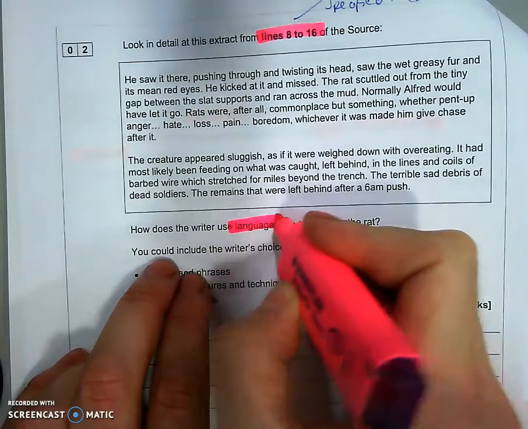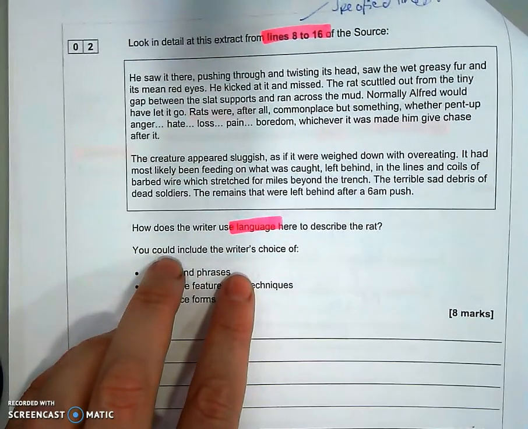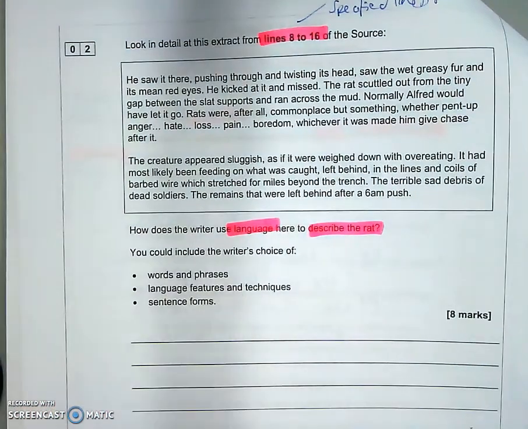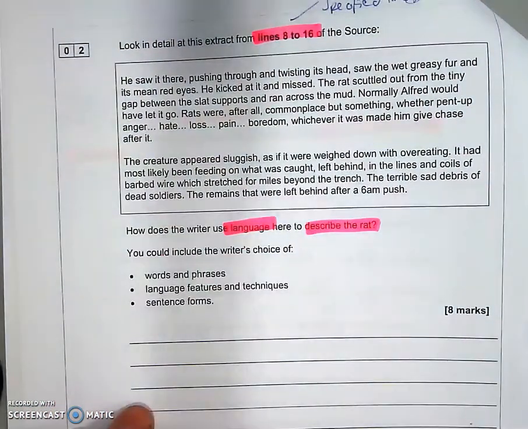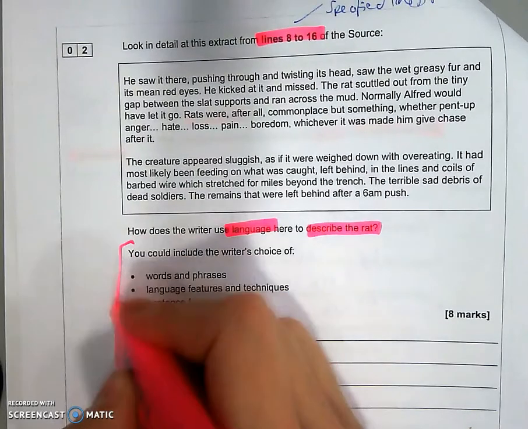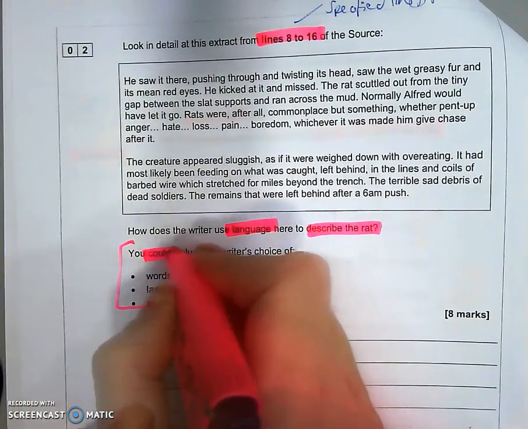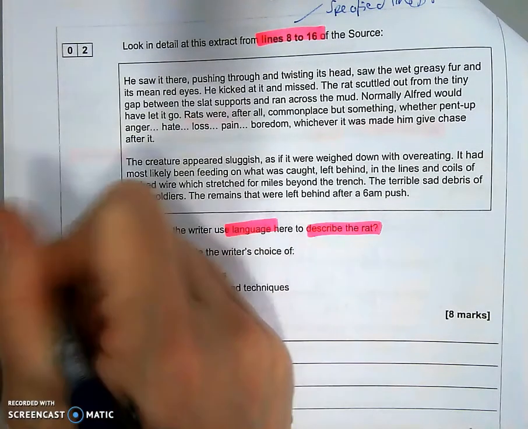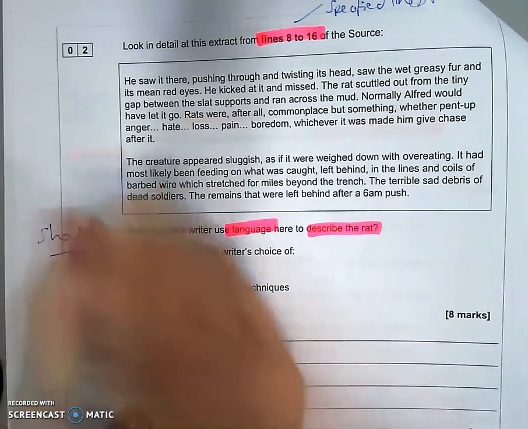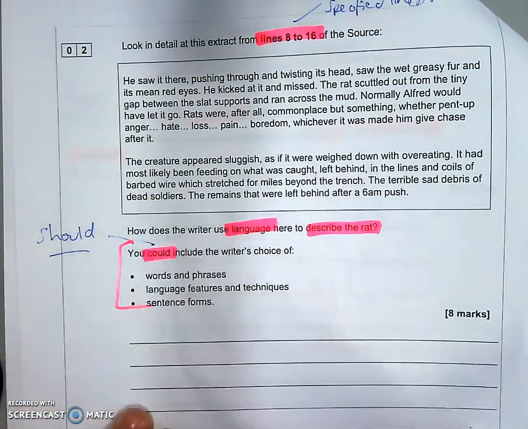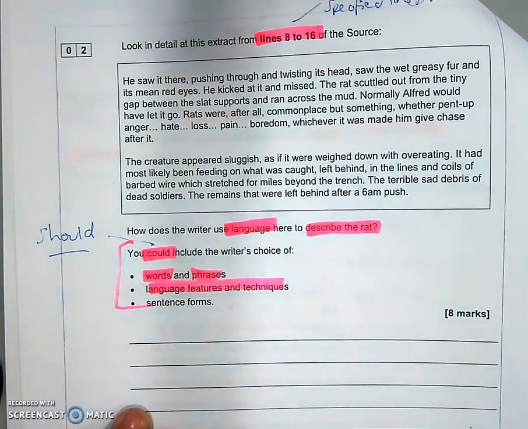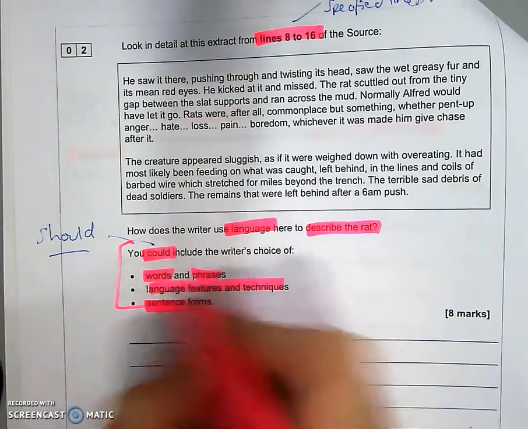We always know with this particular question that it's going to be an analysis of language. In this case, it's describing the rat in the extract. And helpfully as well, the exam board give you 3 things which they say you could include. Really, probably what we should be saying is that you should include the writer's choice of words and phrases, any language features and techniques that the writer uses, and also talking about sentence form.